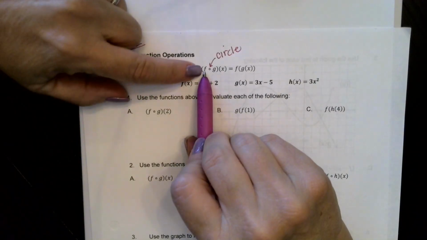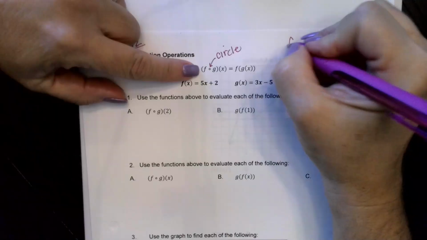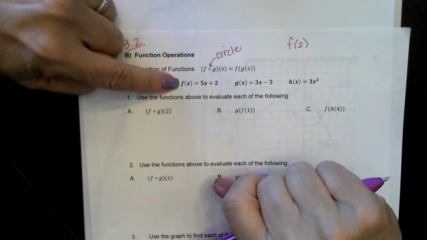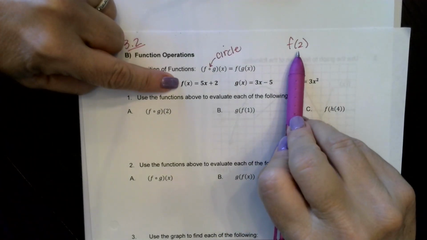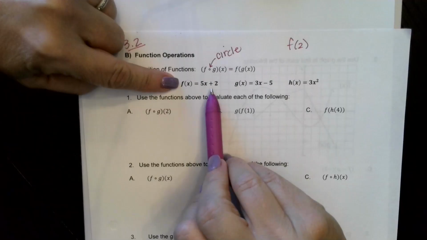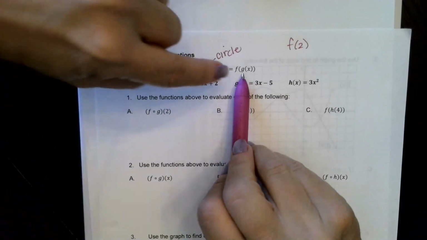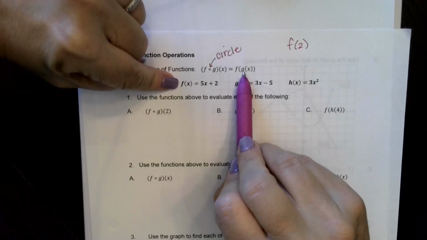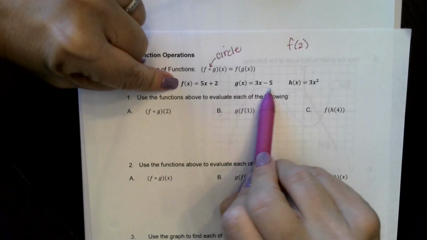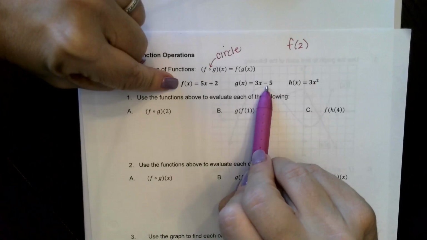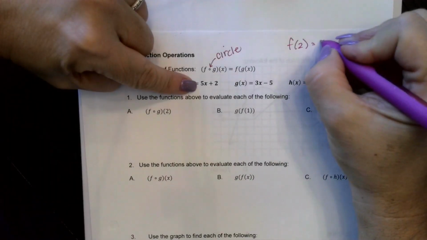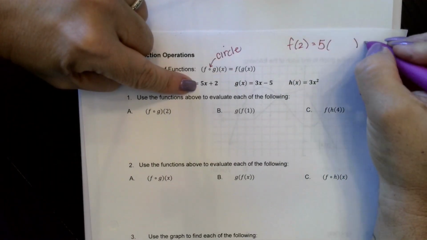So what we did in the first part of 3.2 is we had something that looked like this. We take this function f, and we're going to plug 2 in everywhere we see an x. So this would be 10 plus 2, which is 12. Now what this says is instead of taking a number and plugging it into f, I'm going to take g of x, which is this guy, and plug g of x inside of f of x. So I would do the same thing we did on the first lesson, which is 5 parentheses plus 2.